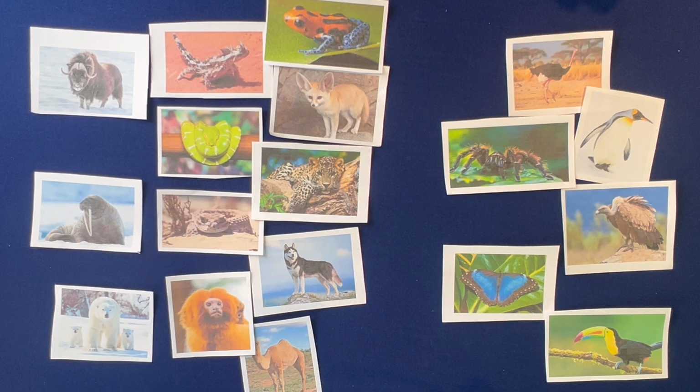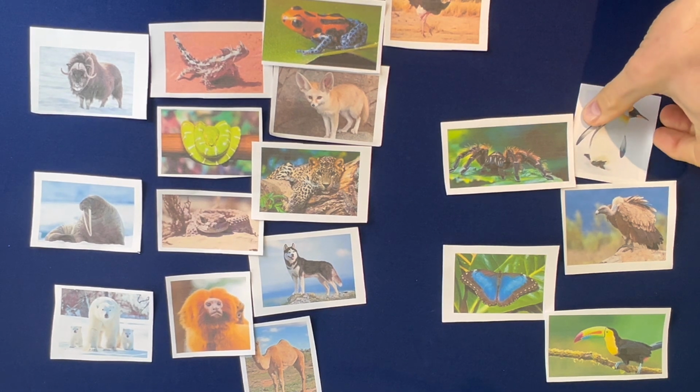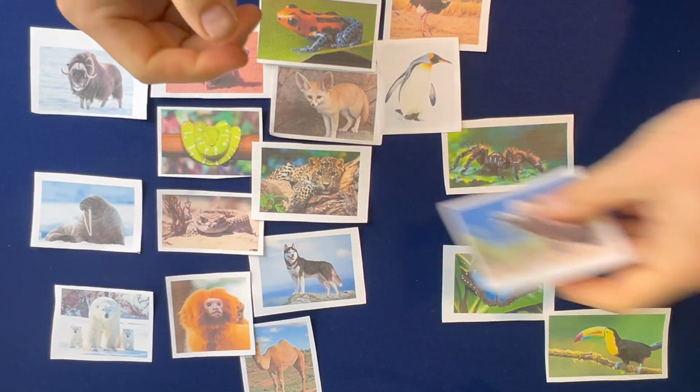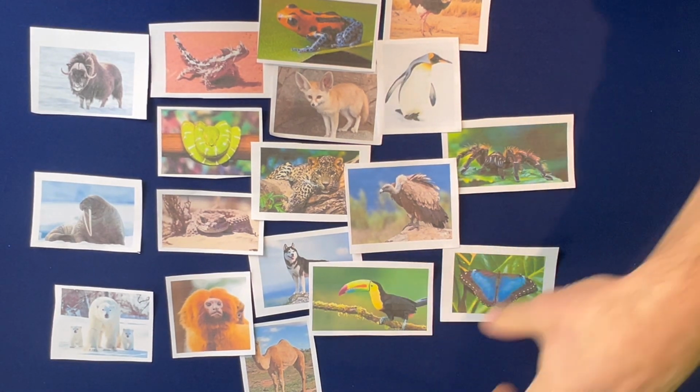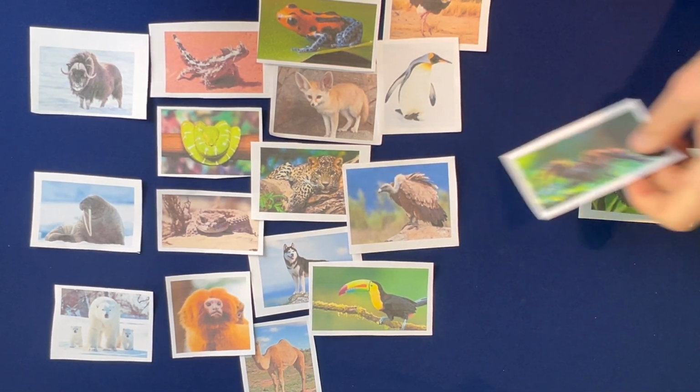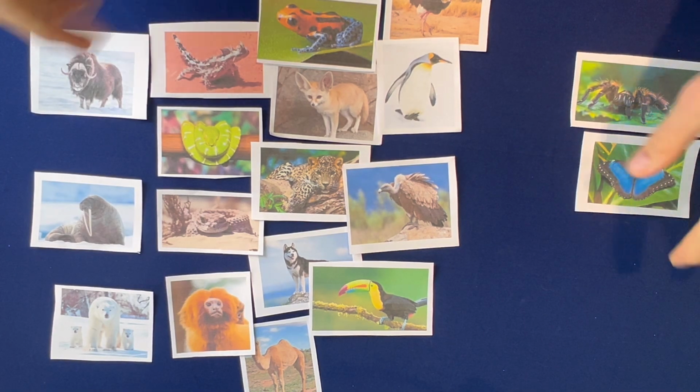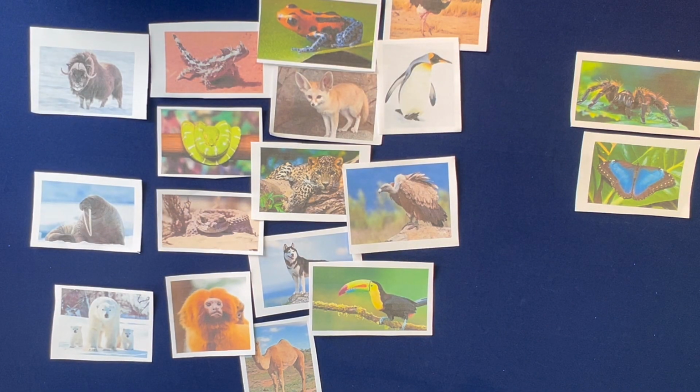Excellent. Or we could arrange them as different types of animals. We could say maybe animals with backbones and animals without backbones. Creatures, living things without backbones. So that would be these two just here. And after we've arranged all of these, that's quite a big group, isn't it?